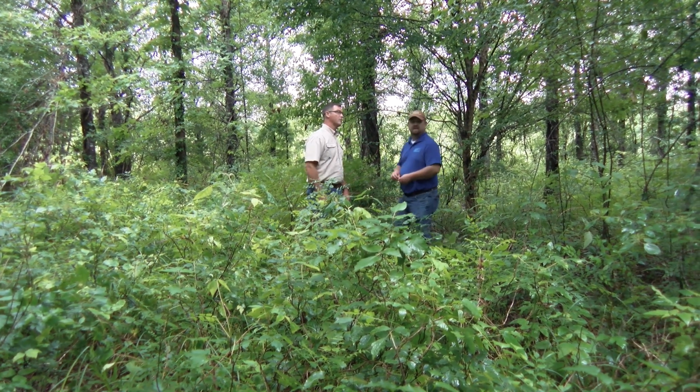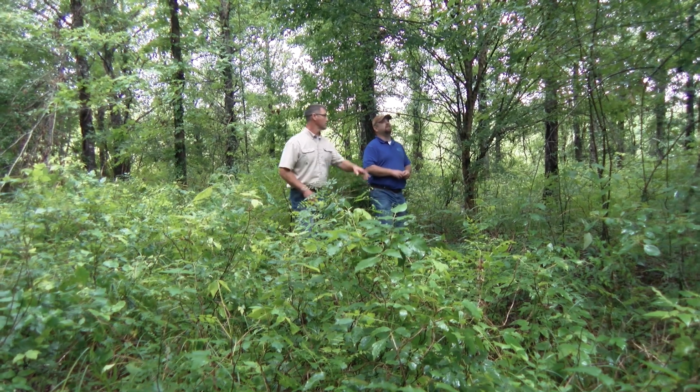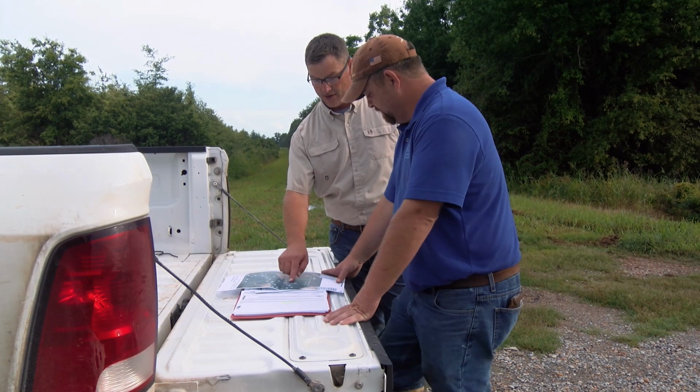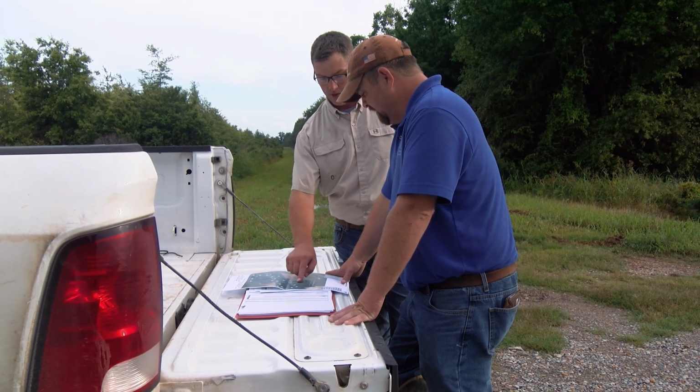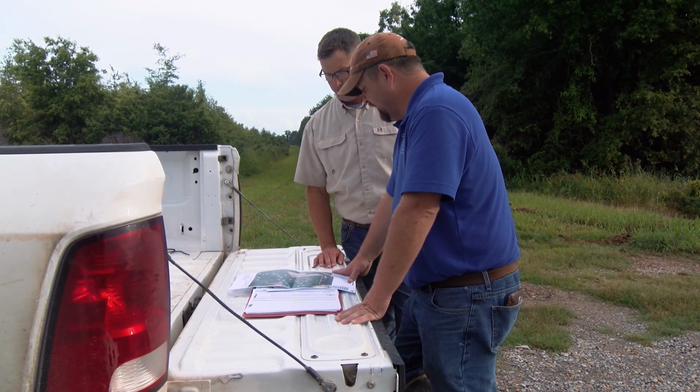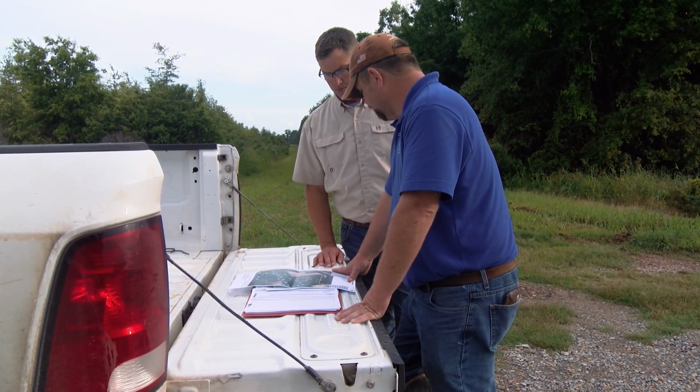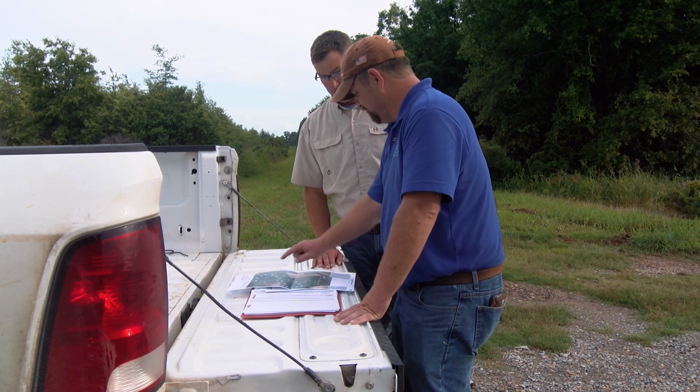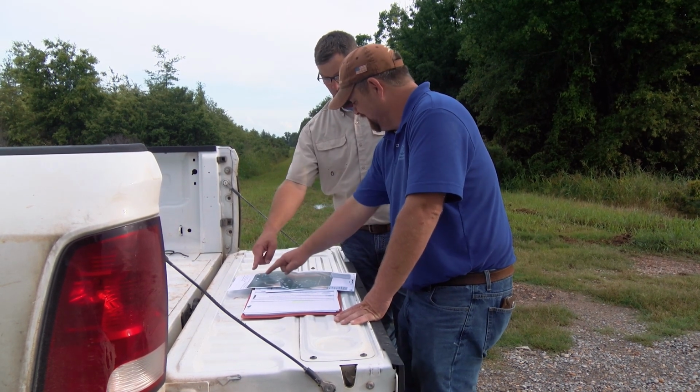Once your resource professional has completed a forest stand assessment and developed a written plan, then it's time to submit it to your local NRCS office for review and subsequent development of a compatible use authorization. Remember, a CUA must be approved by NRCS and issued to a WRE landowner before any action can be taken on the ground.